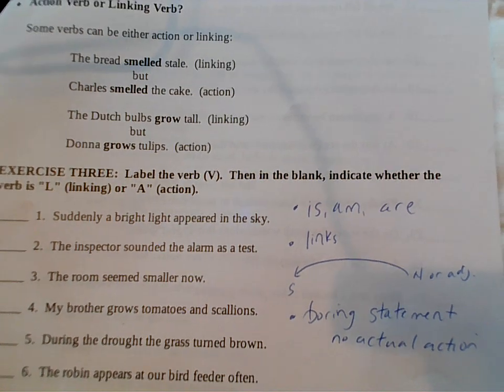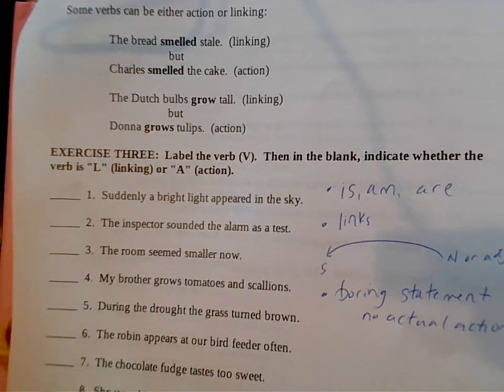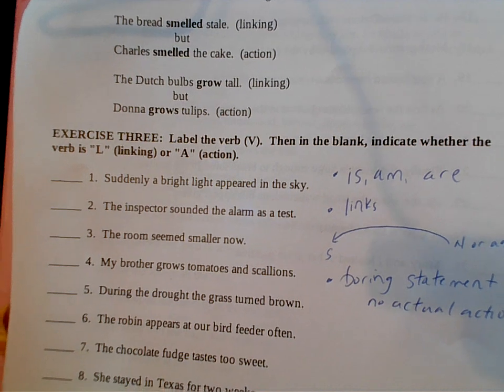We're going to start with just going 1 through 10, buzzing through these action versus linking verbs real quick, and then we'll get into Card Trip. See you in a sec. Okay, we're over on exercise 3, the final exercise in this piece.